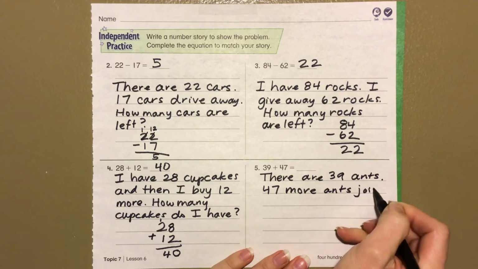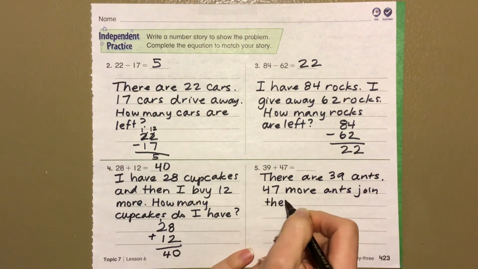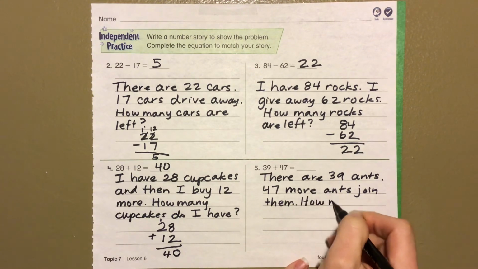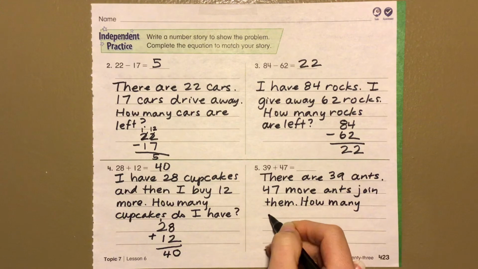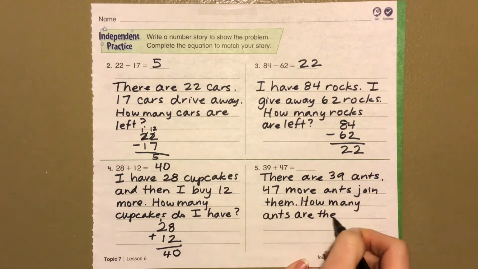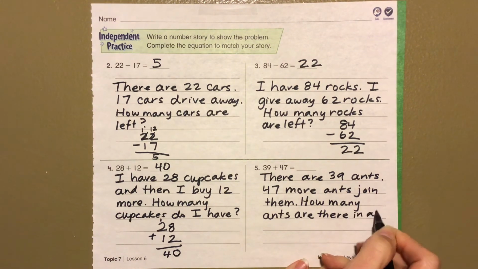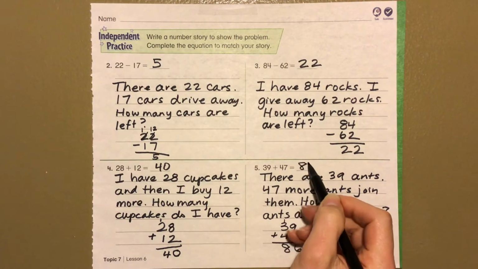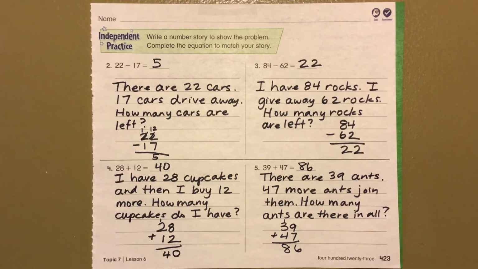How many ants are there in all? So we need to add that. 39 plus 47. 9 plus 7 is 16. 1 plus 3 is 4, plus 4 more is 8. So we have a sum of 86.